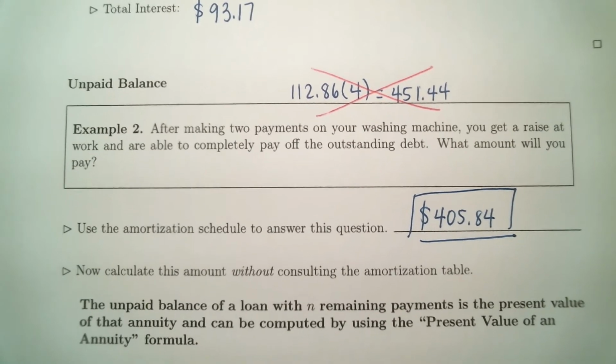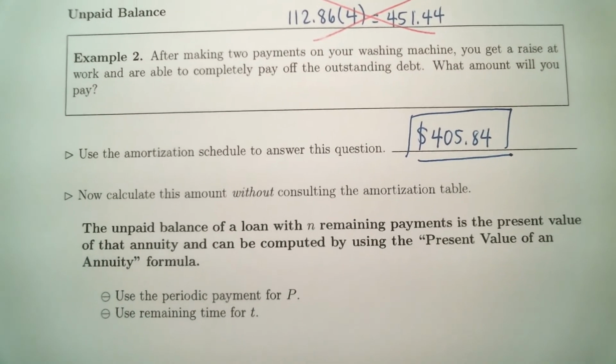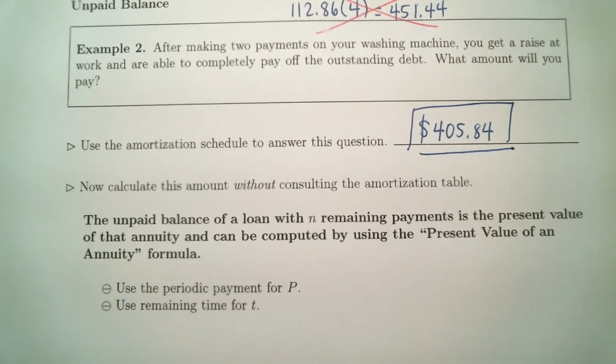The second bullet point says, how would you have done this without making an amortization schedule? You saw how tedious it was to make the amortization table, and we only did it for 6 payments. Imagine you have a full 30-year mortgage where you're making monthly payments. There's no way you're going to want to build an amortization schedule by hand for that. So there is a way to compute this using the formulas that we know.